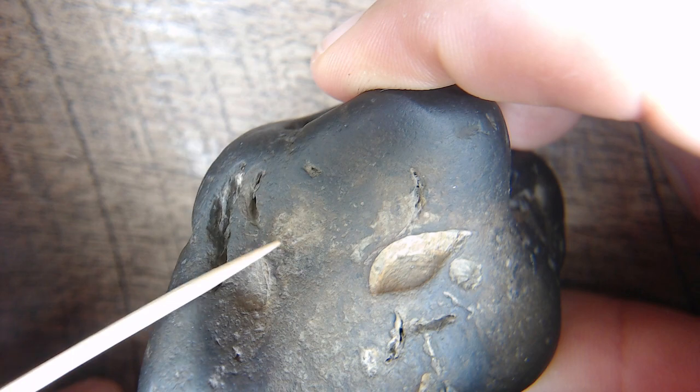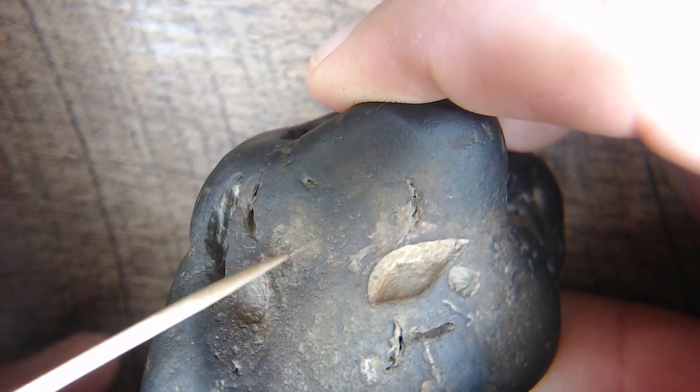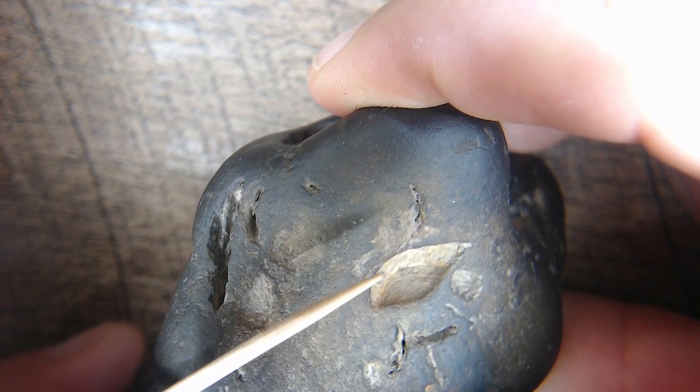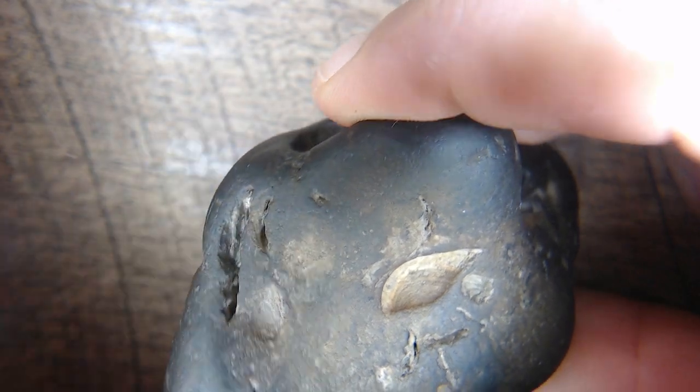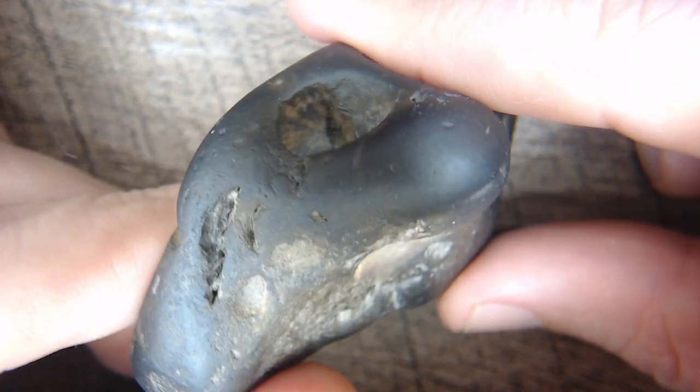Possibly wrapping around, from the tip of the toothpick around this way, over that way, and possibly relating to this again, coming up.